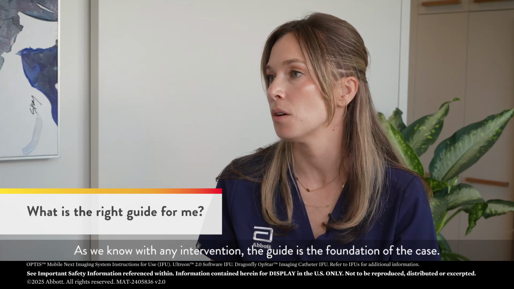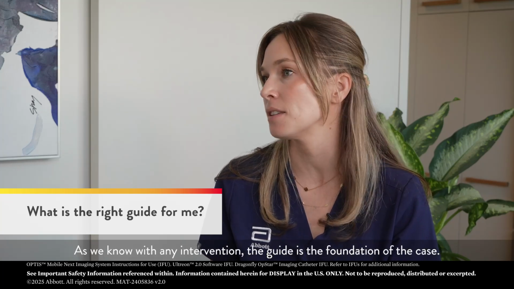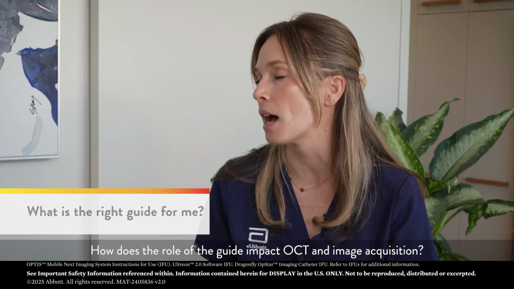Dr. Becerra, let's talk about guide selection. As we know, with any intervention, the guide is the foundation of the case. How does the role of the guide impact OCT and image acquisition?